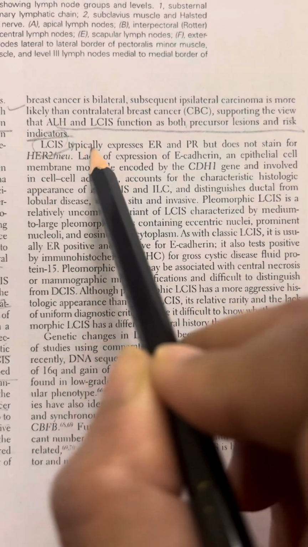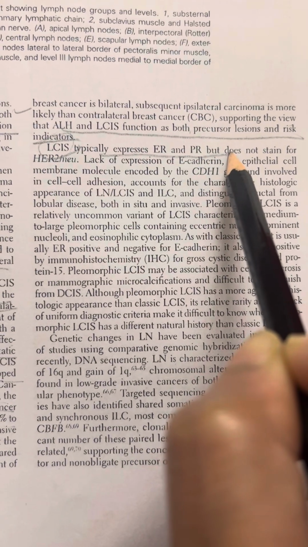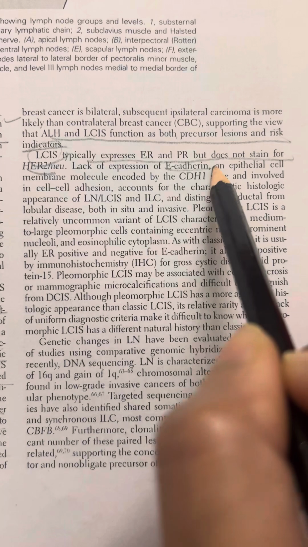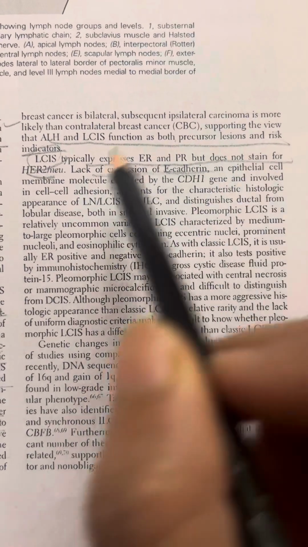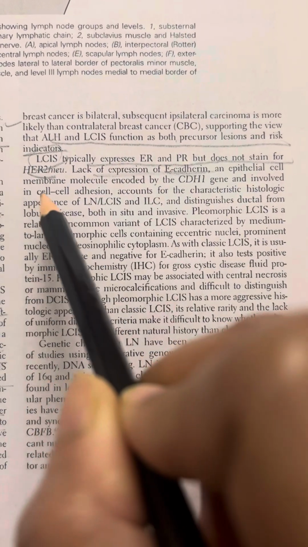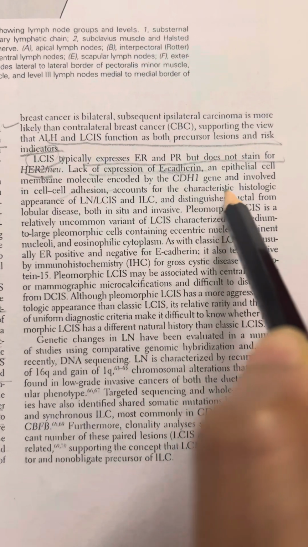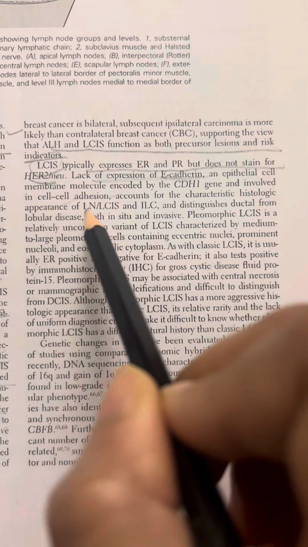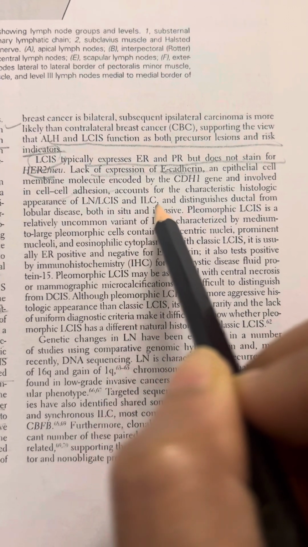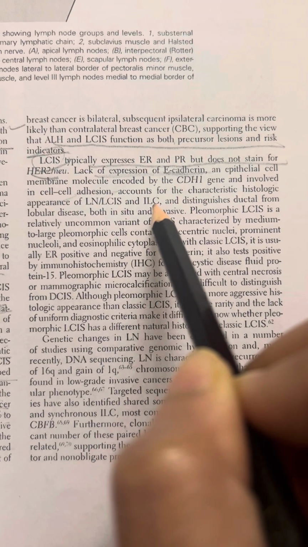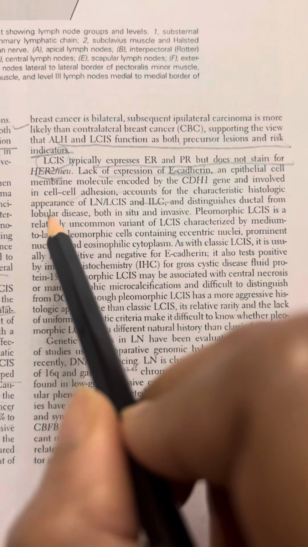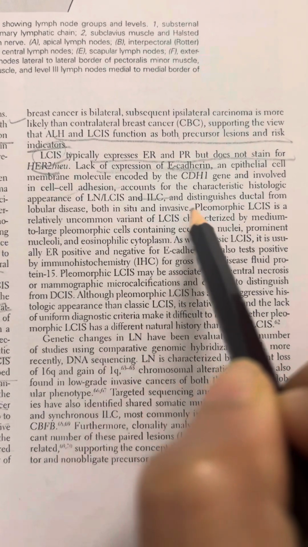LCIS typically expresses ER and PR but does not express HER2. Lack of expression of E-cadherin, an epithelial cell membrane molecule encoded by the CDH1 gene and involved in cell-to-cell adhesion, accounts for the characteristic histological appearance of lobular neoplasia or LCIS, and invasive lobular carcinoma, and distinguishes ductal from lobular disease, both in situ and invasive.